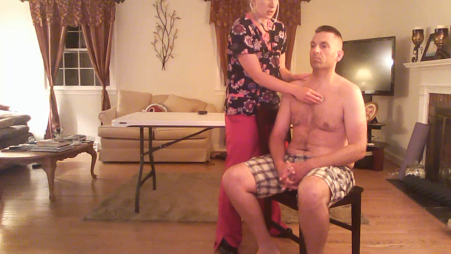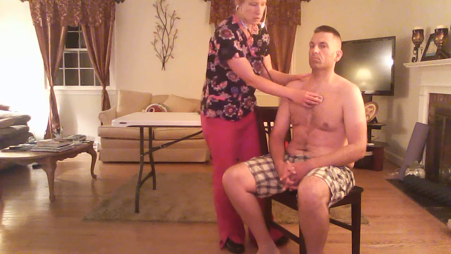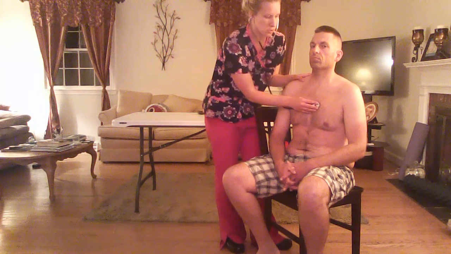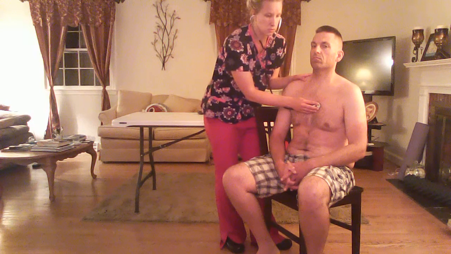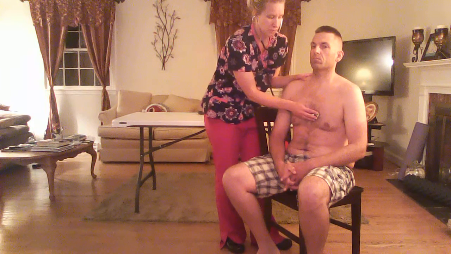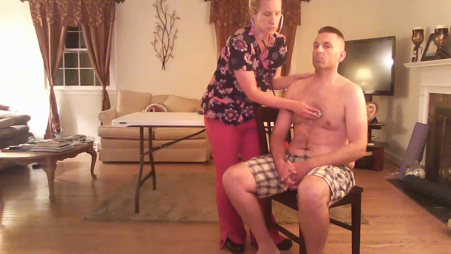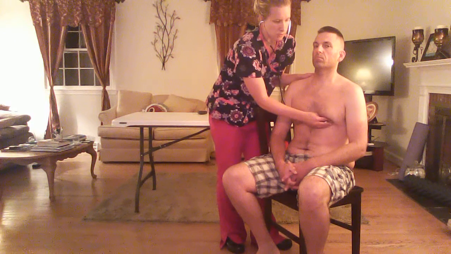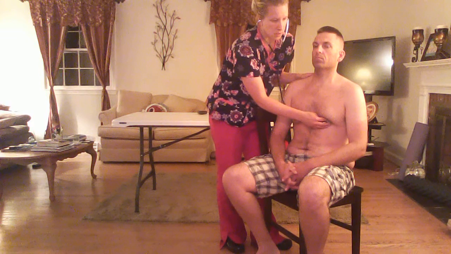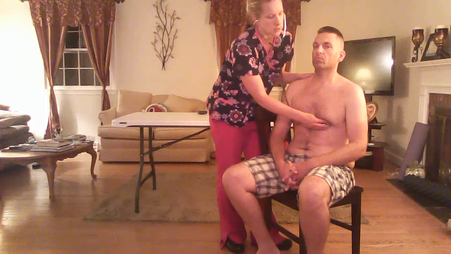The pulmonic is the second left intercostal space, and S2 is greater than S1. Moving to Erb's point, third intercostal space, S1 is equal to S2. The tricuspid is between the fourth and the fifth intercostal space, and S1 is greater than S2. Move into the mitral area. Fifth intercostal space, midclavicular line, and S1 is greater than S2.